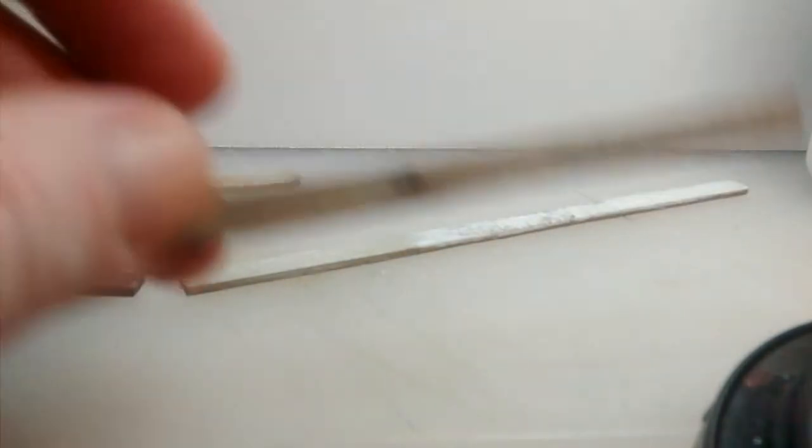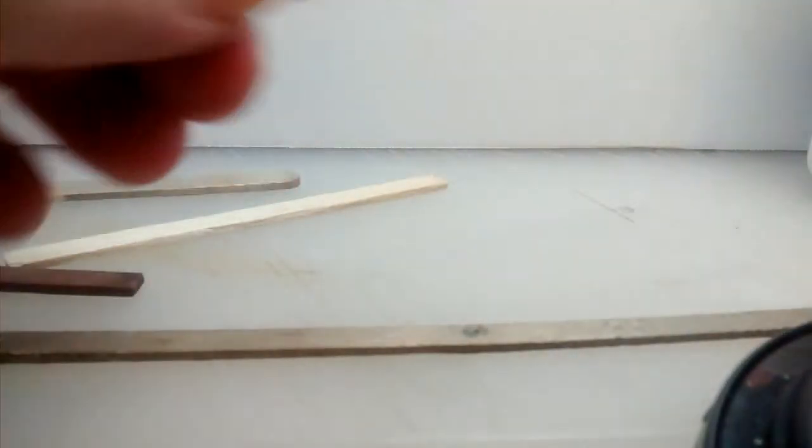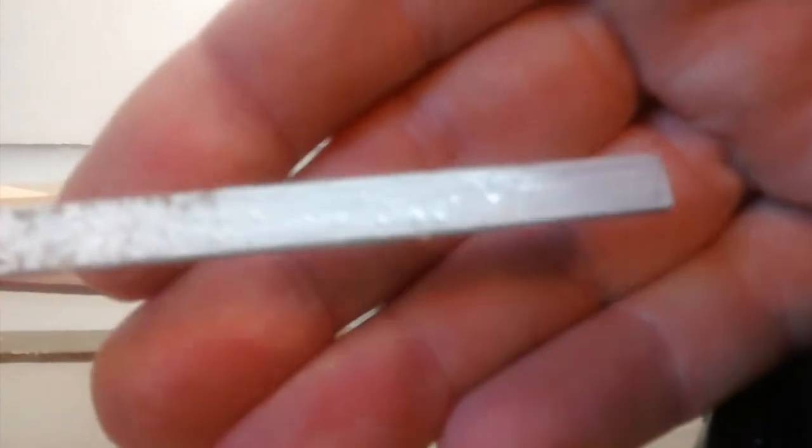What can I say? Oh, wait, a quick progress update on my paint weathering. You can still see there's wetness there, but you can see, if this will focus, would you focus already?